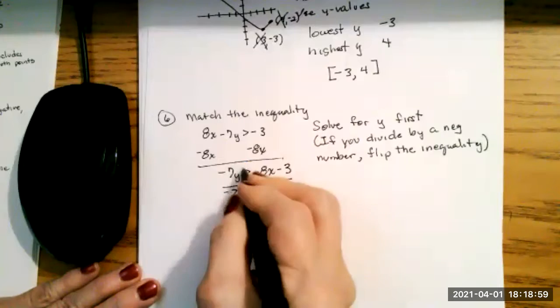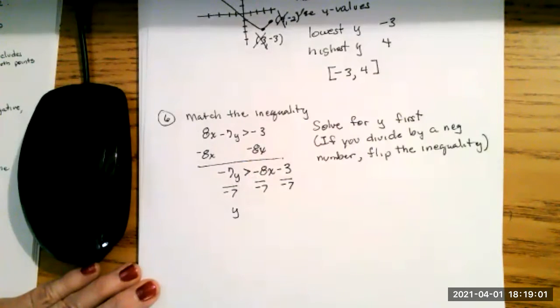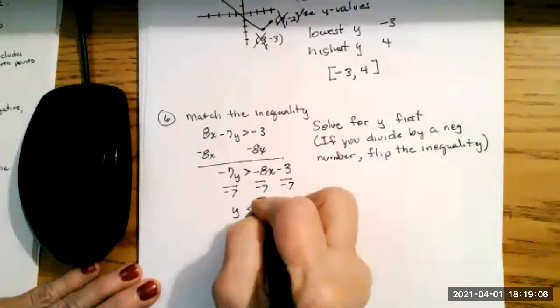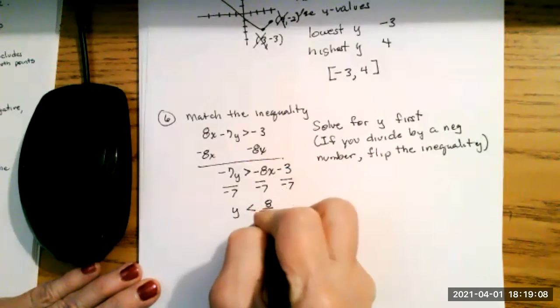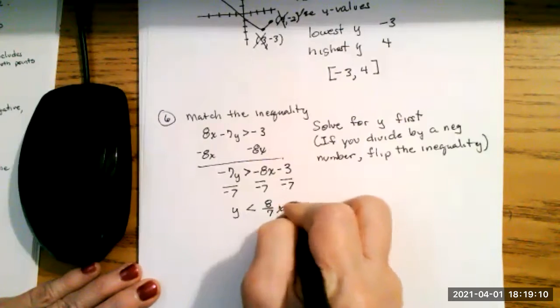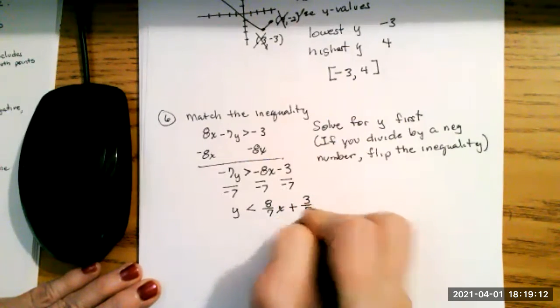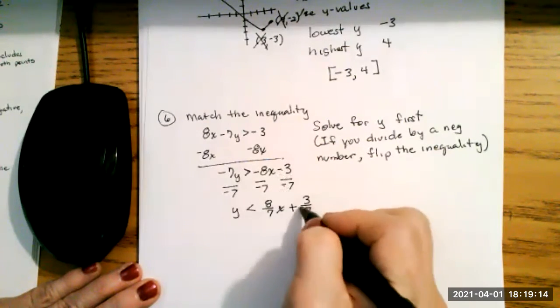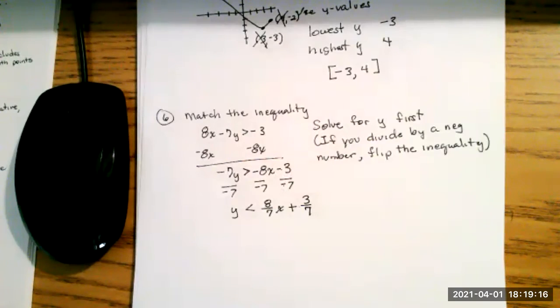Now, what's going to happen to that inequality when I do that? It's going to flip. I'm going to have y is less than 8/7 x plus 3/7, because a negative divided by a negative is going to make that positive.